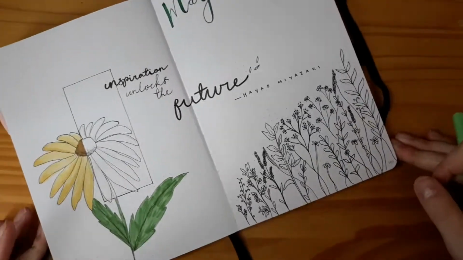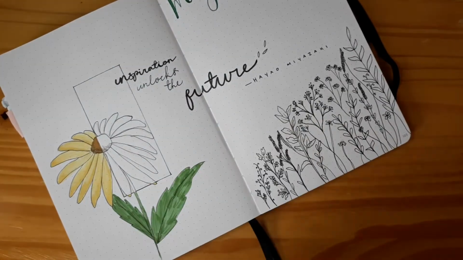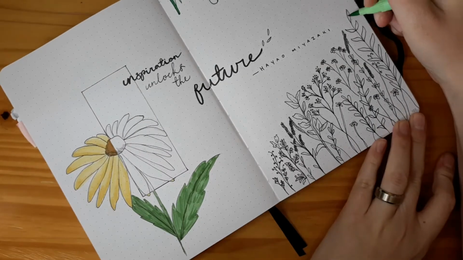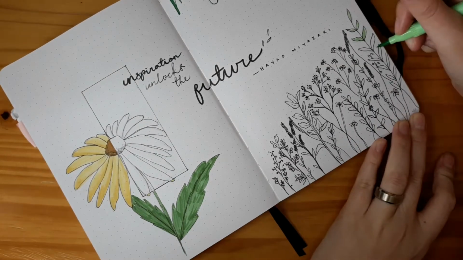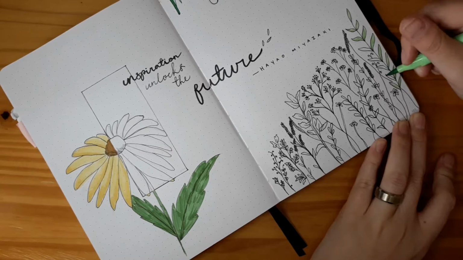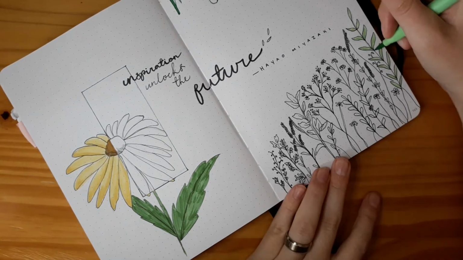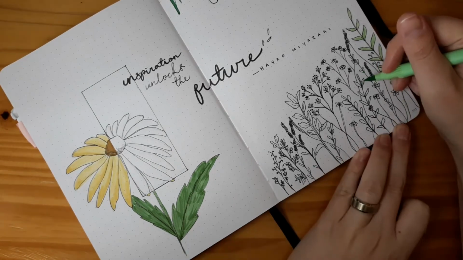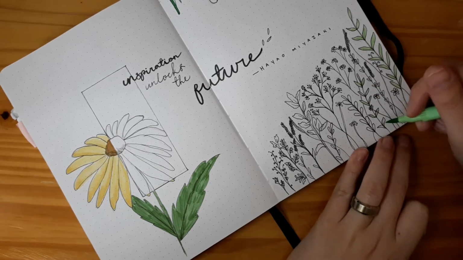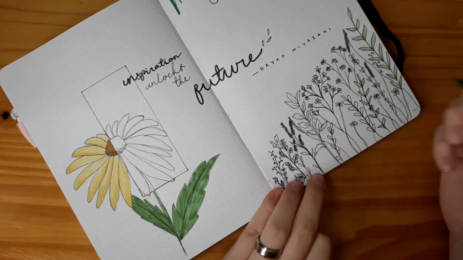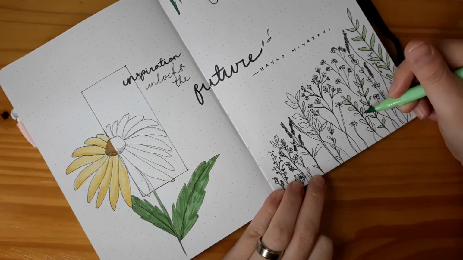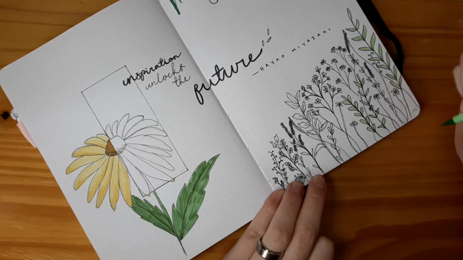Here I'm going back in and adding some colour to those wildflowers. I didn't do this particularly carefully. I quite liked the sort of watercolour look. But yeah, I kind of just wanted it to look really loose and natural, and also I didn't want to put too much pressure on myself to make everything perfect because this is the first time I'm drawing in my bullet journal for several months.